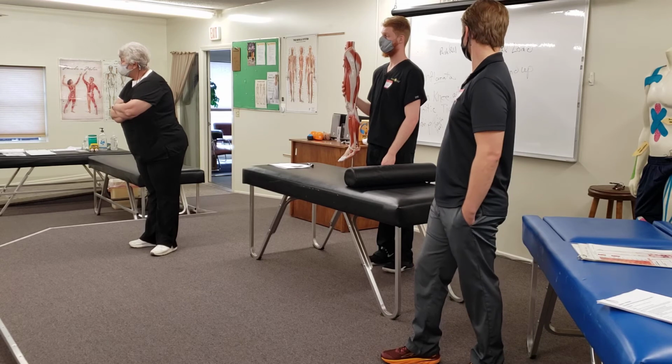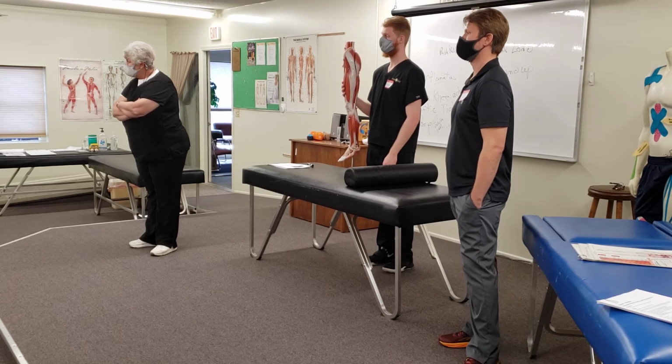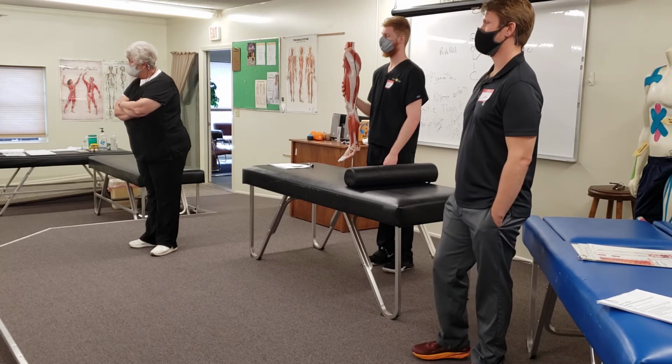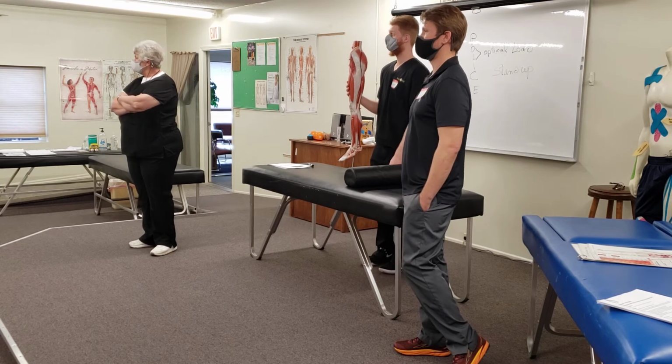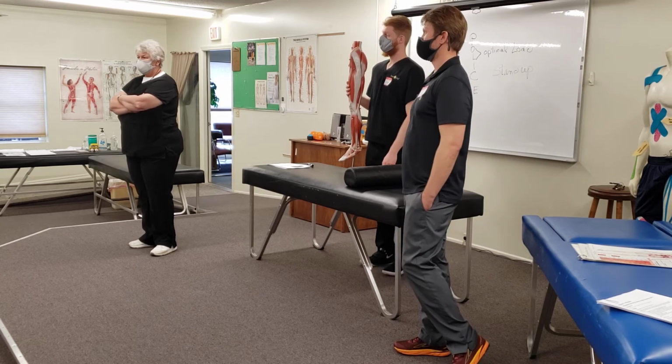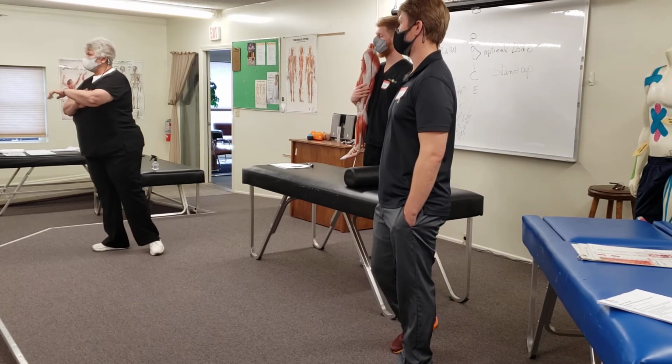Where do you feel it? Well, on the one side, I feel it in my butt, but on my injured knee, when I go over here, I feel it in my foot because it's less stable. Yeah. All right. So we'll work with butt and knee.